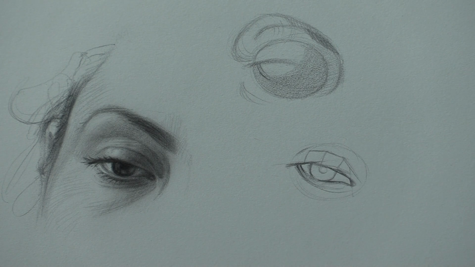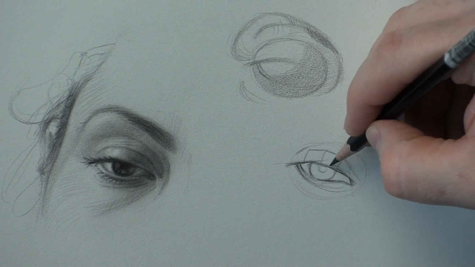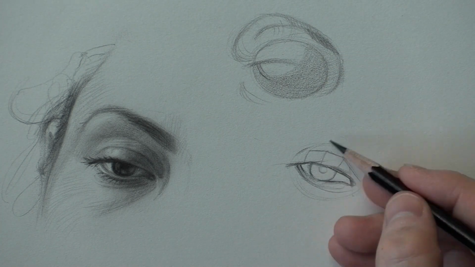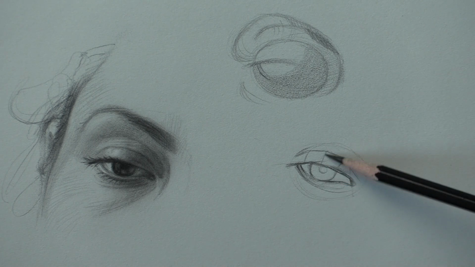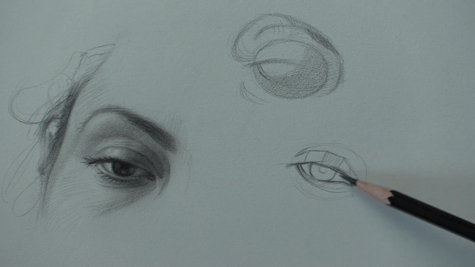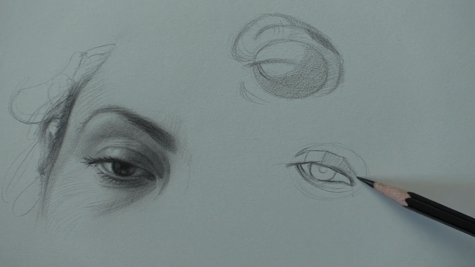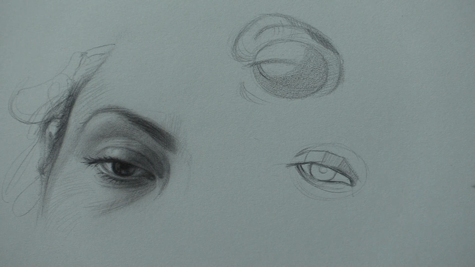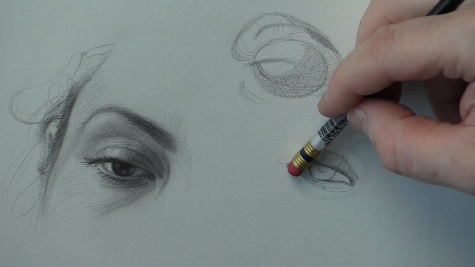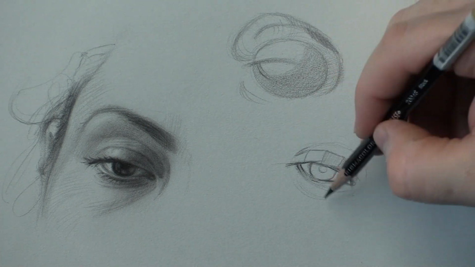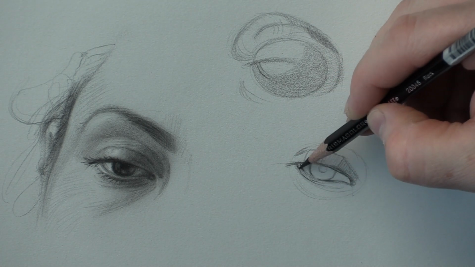Okay, so you see what I'm doing here with the surface planes? I'm thinking about that upper eyelid more so now as surface planes. You can see the highlight portion of that upper eyelid, and then each surface plane is going to have a different value, and it's going to gradate darker into the shadow. That's a good way to think about the eyelids in the form of surface planes.